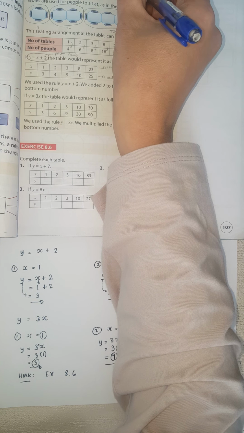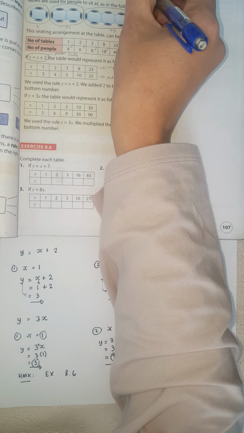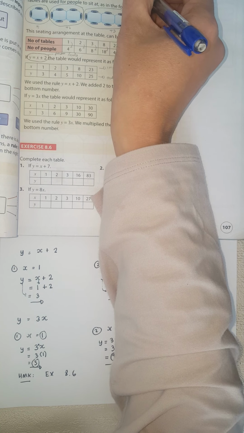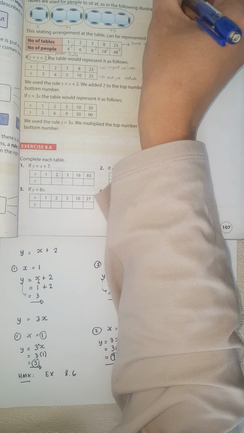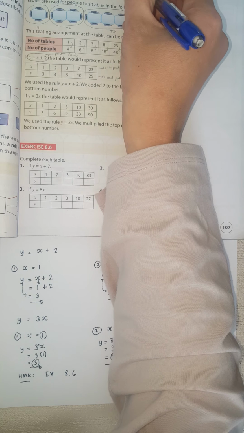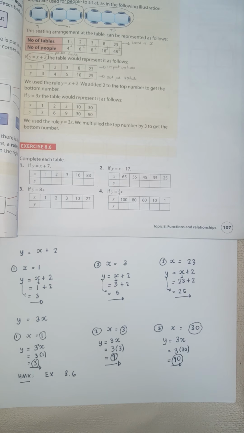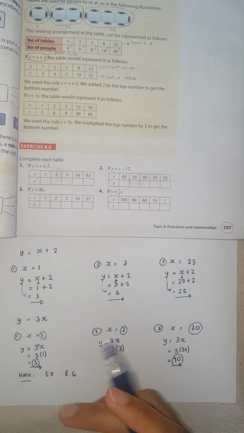And my rule will become y is equal to x plus 2, and then I've made it 1 plus 2, it's equal to, my output value will become 3. So I've taken my input value, I've substituted it into my equation, and I got my output value. So it's the same thing, it's only written in a table. So let's go do the second one now.